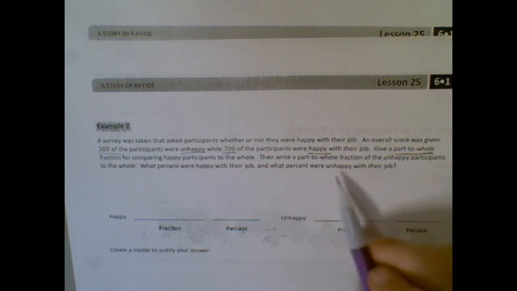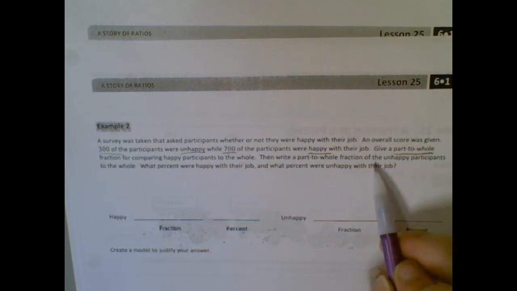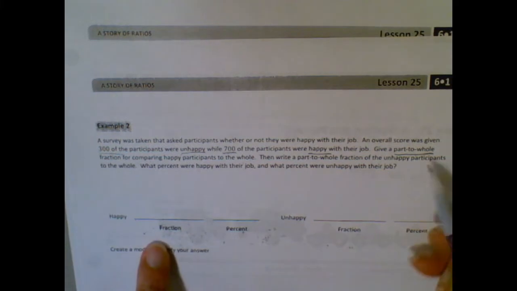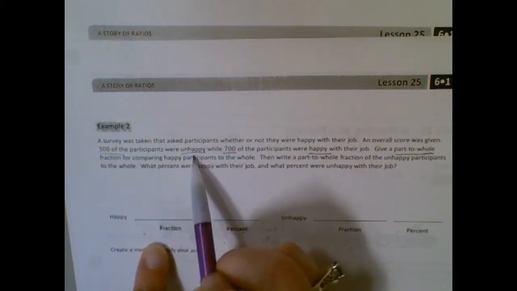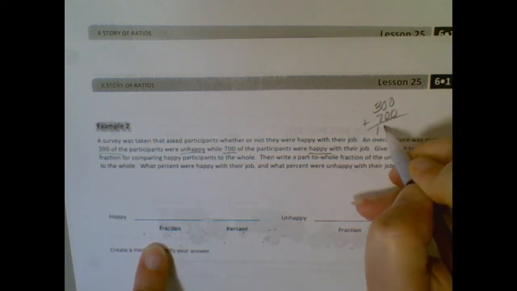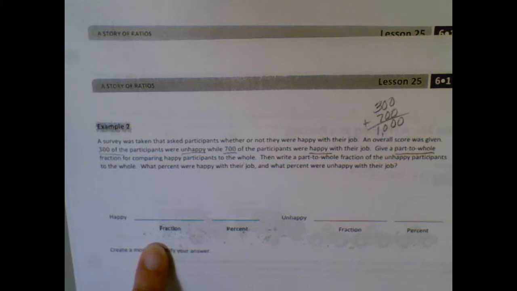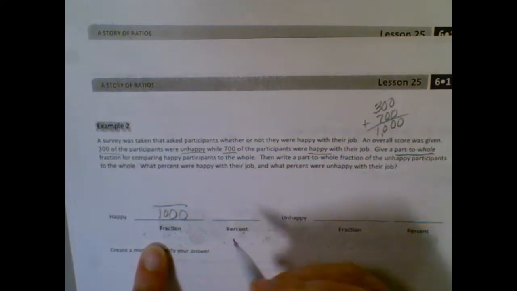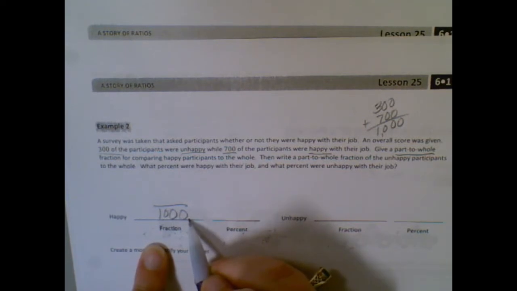So then we're going to write the part to whole fractions as a percent. They didn't give us the whole, so we have to add it together. I see 300 were unhappy, while 700 were happy. So I have 300 plus 700, and that is 1,000 total people surveyed.